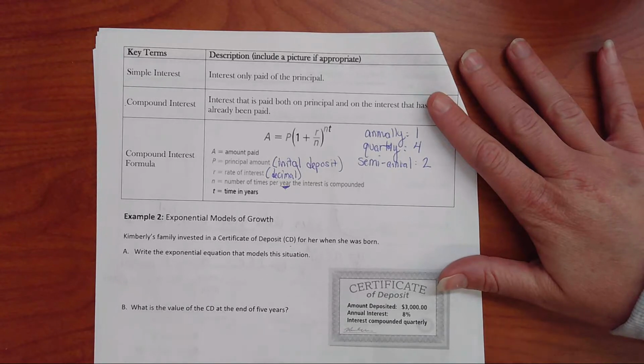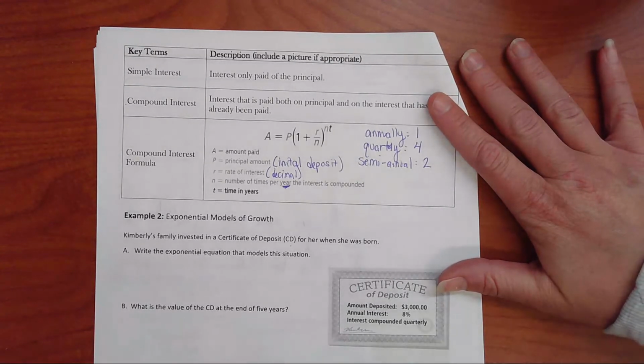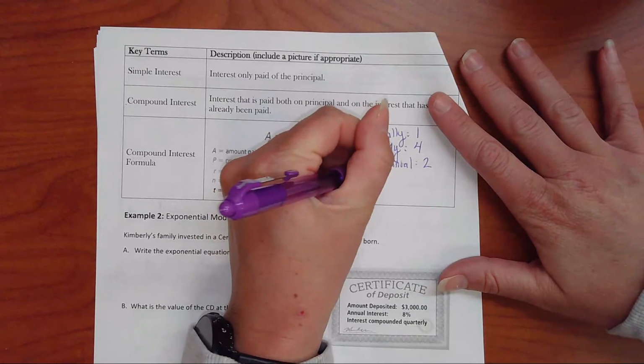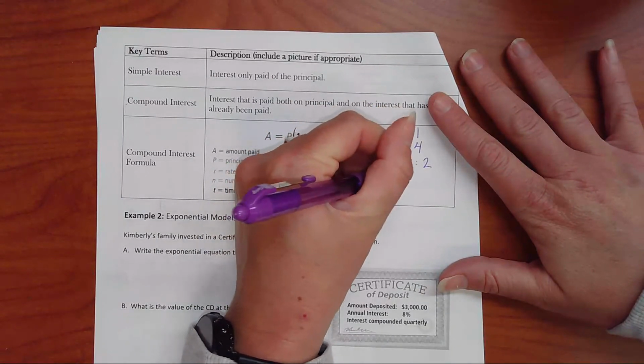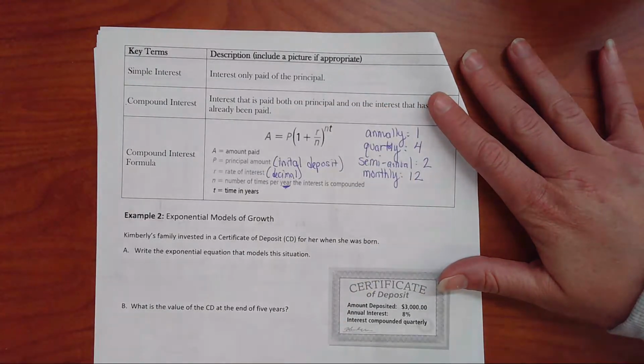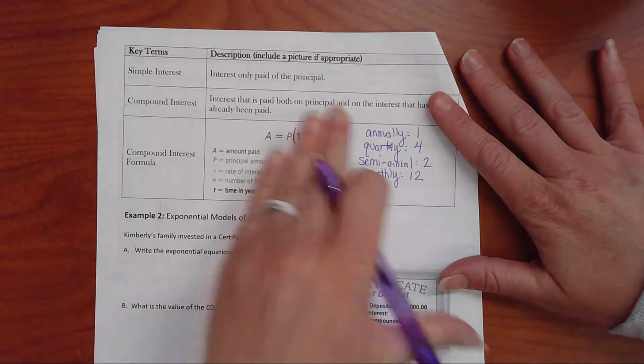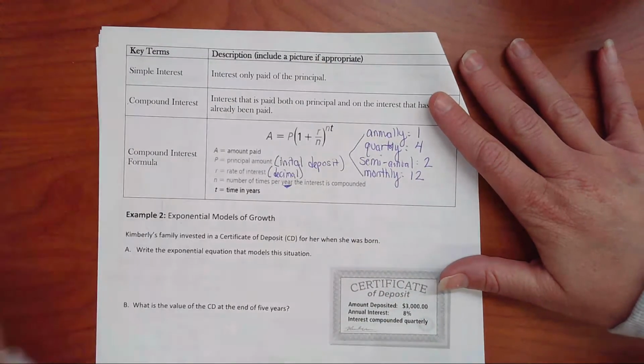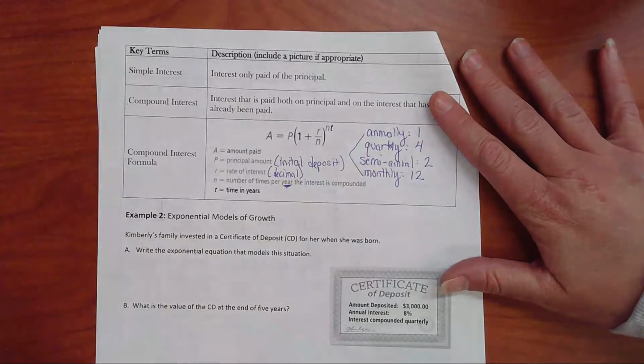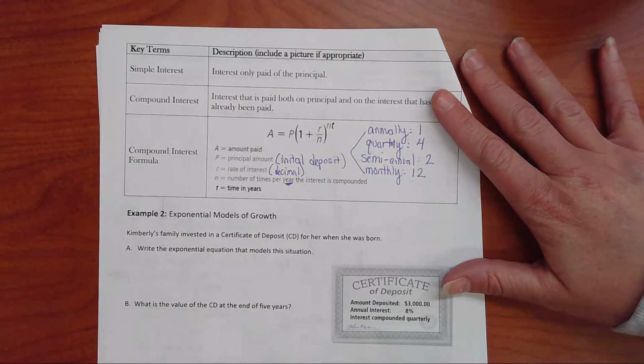But they could do it monthly. I lied. They could do it monthly. And if they do it monthly, that would be a 12. So here are some things to keep in mind as you work on your assignment today. I think that you will end up using all of them. And then T is the number of time in years.